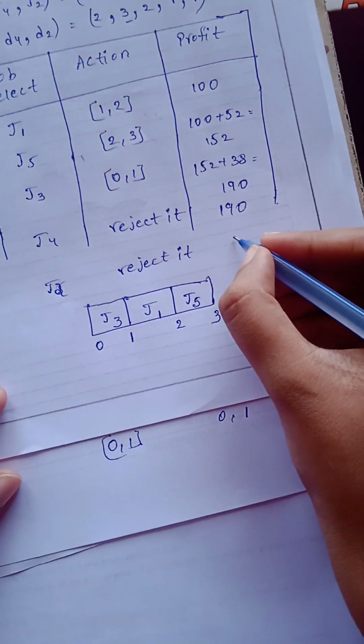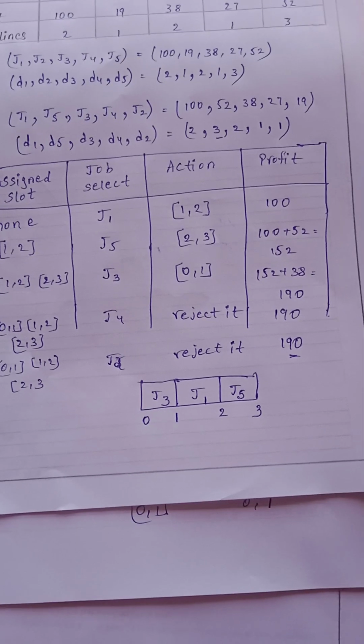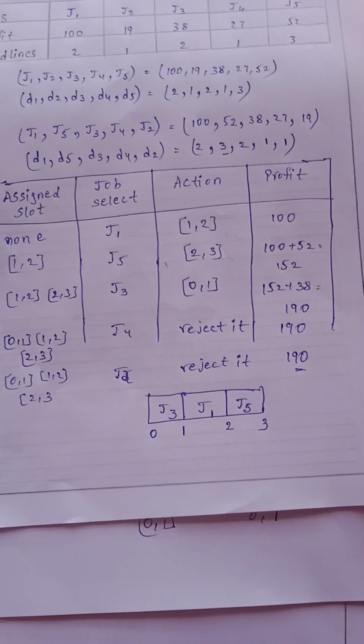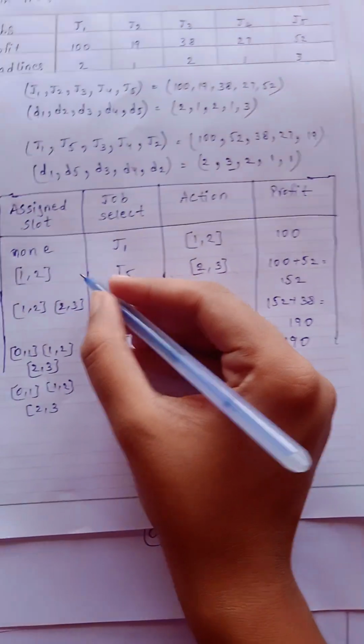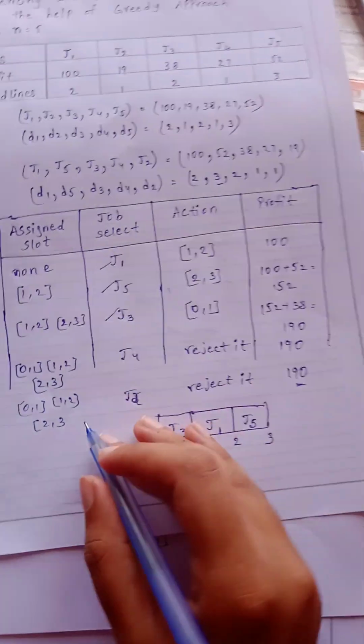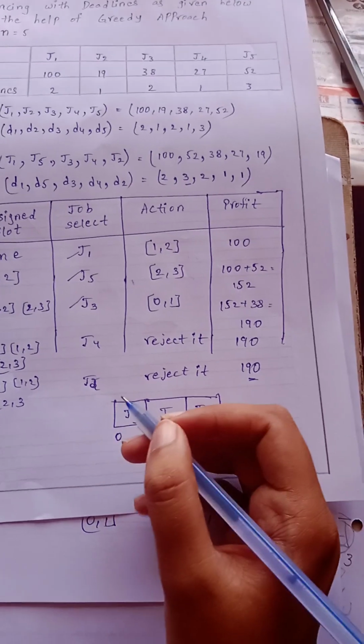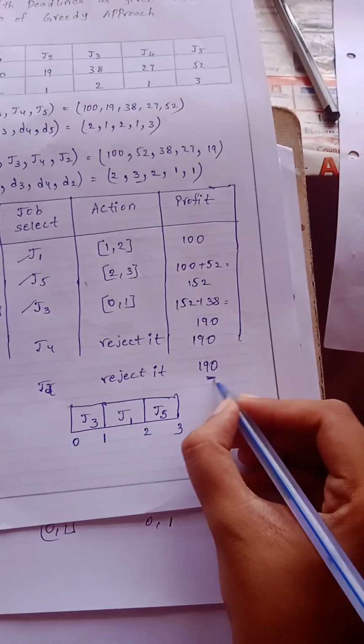So the profit is 190 only. We can say that the job sequence is J1, J5 and J3. So the machine executes the jobs in this order with a profit of 190.